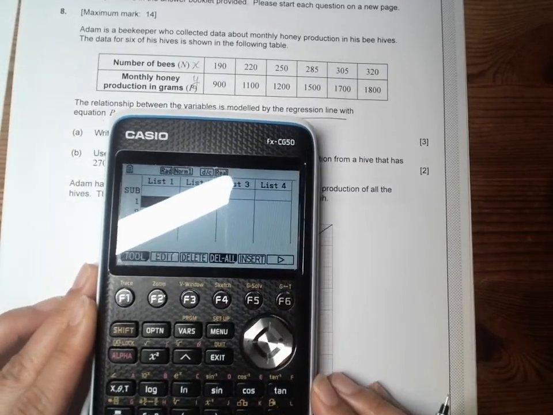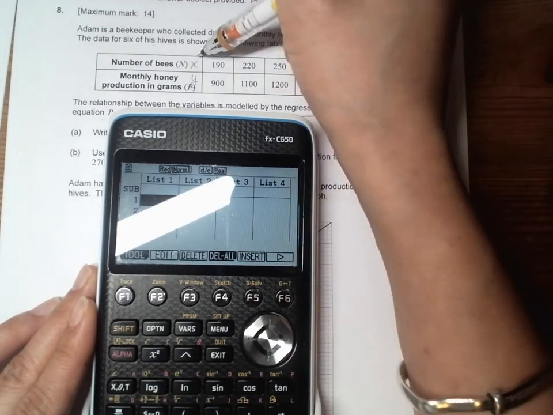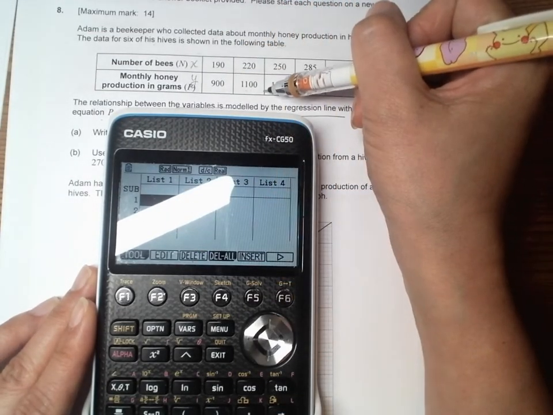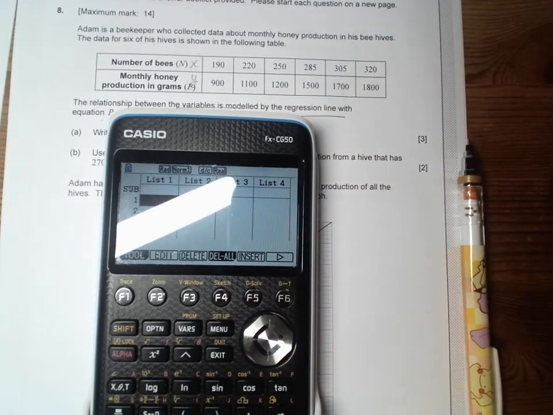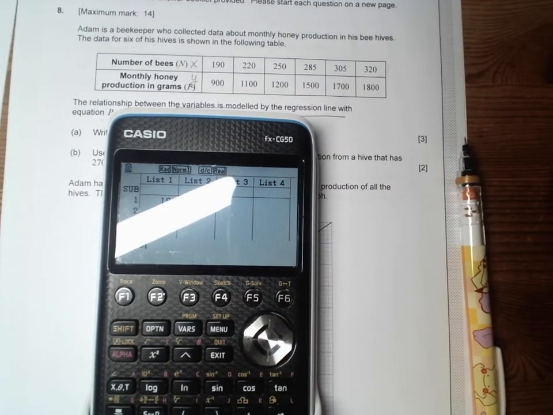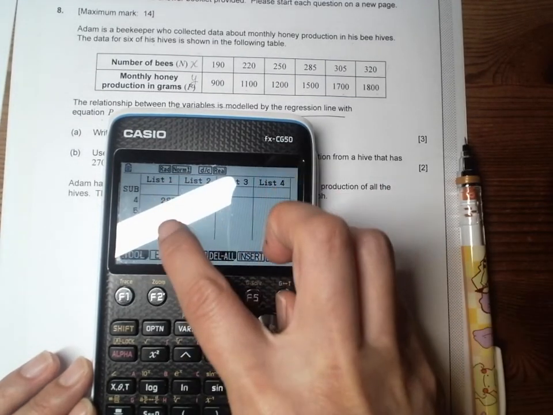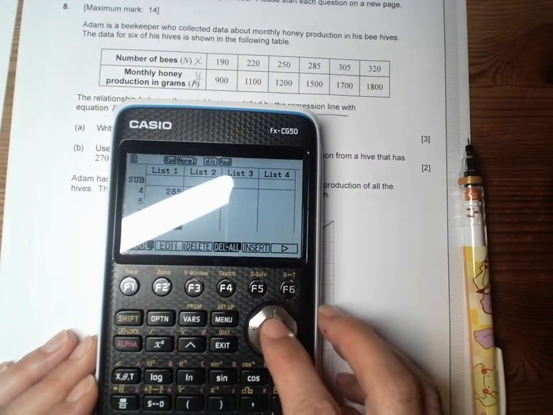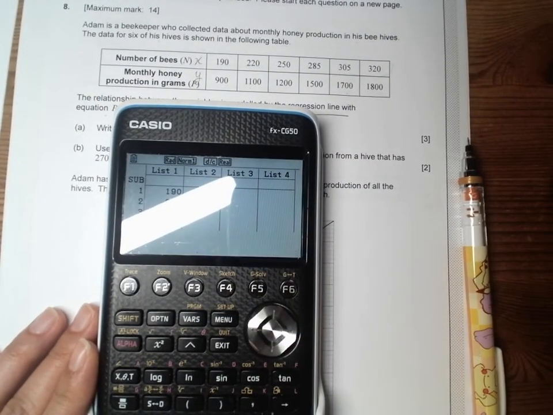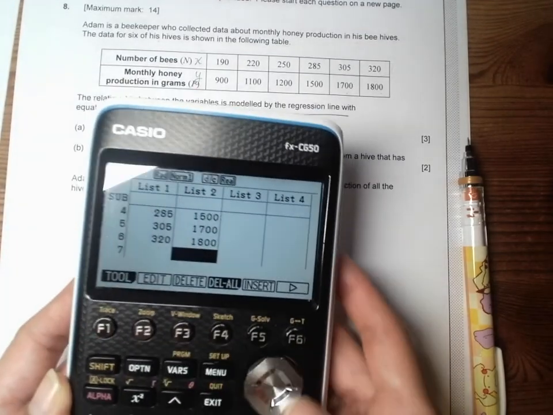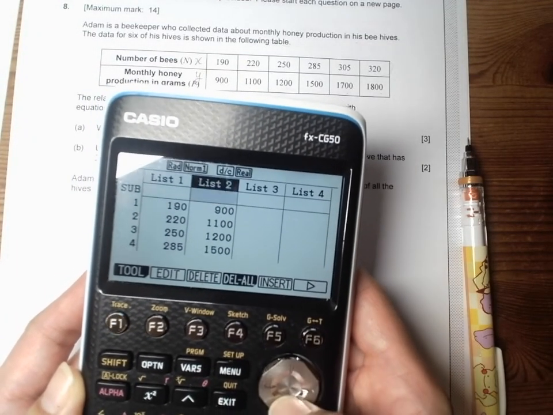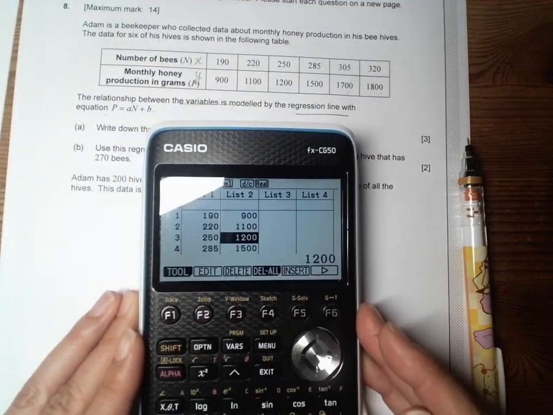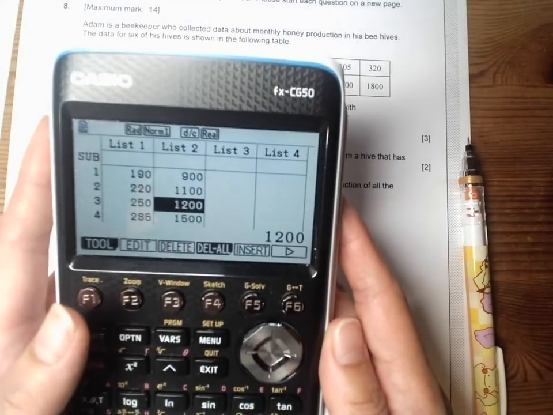Right, so we key in the X value, which is the number of bees, in one list, and then the honey in the other. All right, this is our X list, and then we do our Y list. So the list is here. Sorry about the reflection, so I have to bring it up a bit.